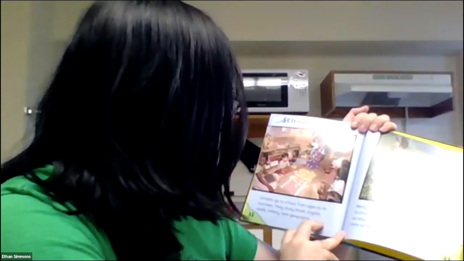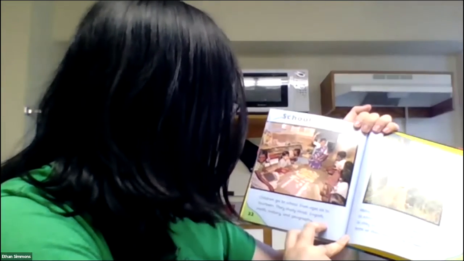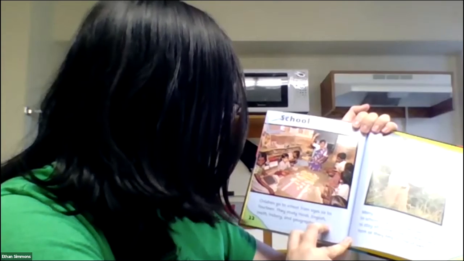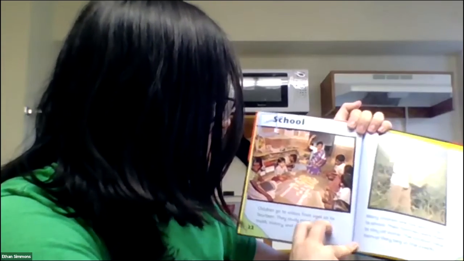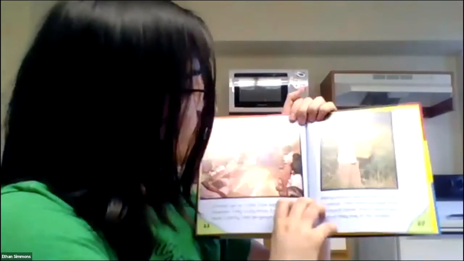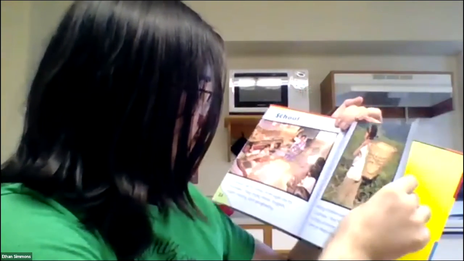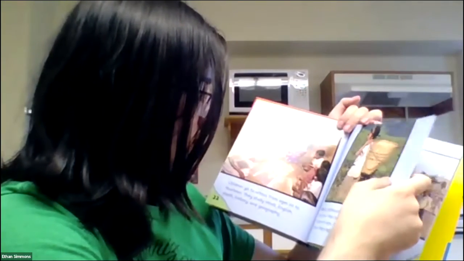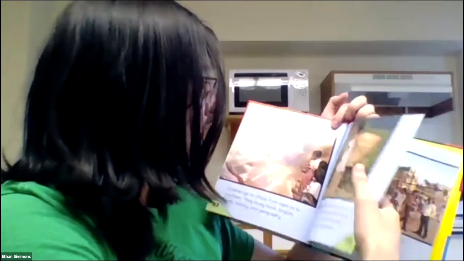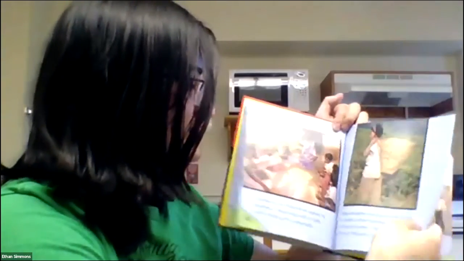School. Children go to school from ages 6 to 14. They study Hindi, English, math, history, and geography. Many children are too poor to go to school. Their families need them to stay at home. The children help them farm, or they ask for food or money on the street.